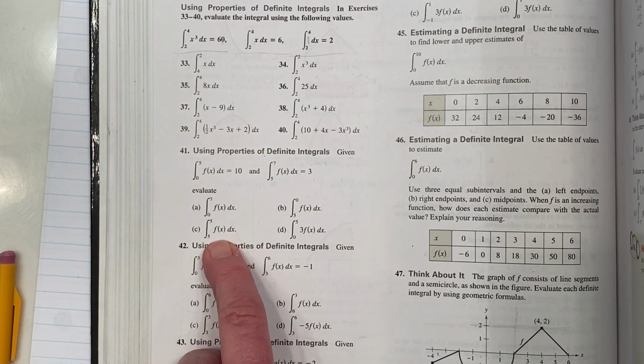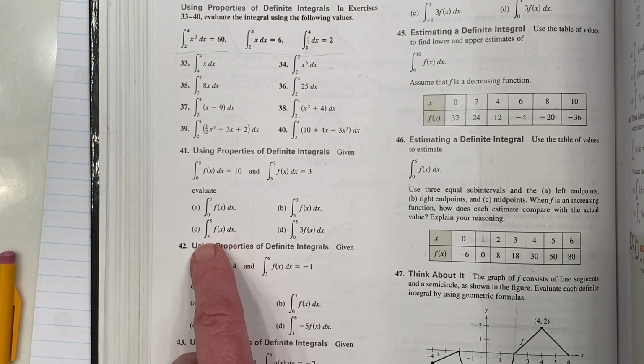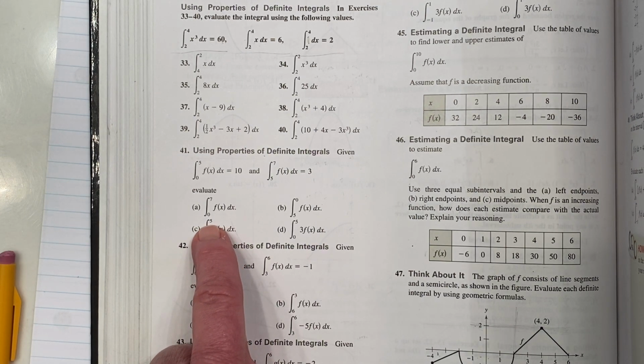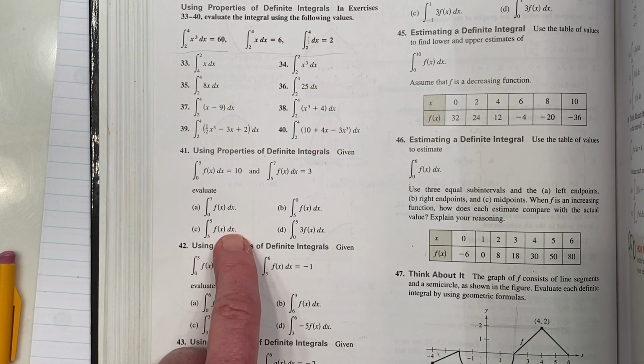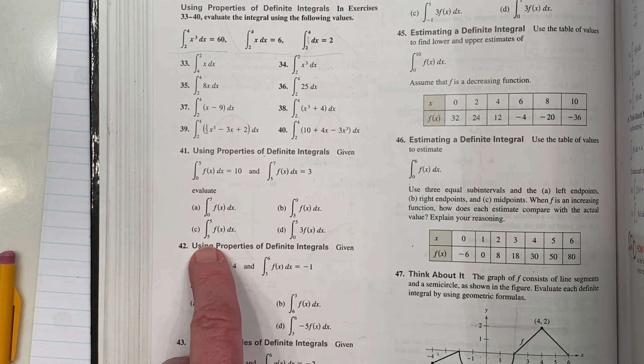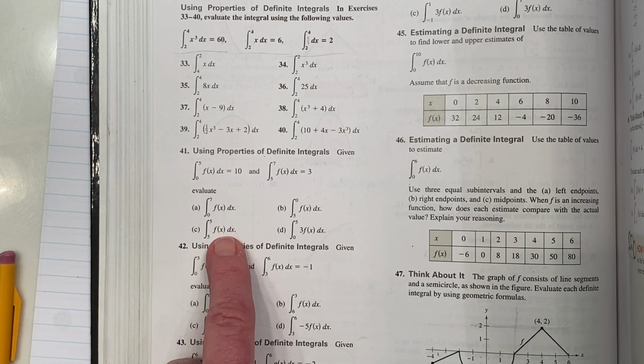Let's look at C. It asks me to evaluate the definite integral from x equals 5 to x equals 5 of this function f of x with respect to x. When your limits are the same, you're not collecting any area. There's nothing in between x equals 5 and x equals 5, so this answer is 0.